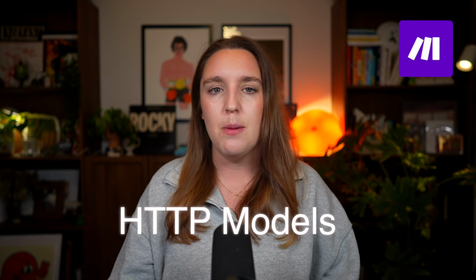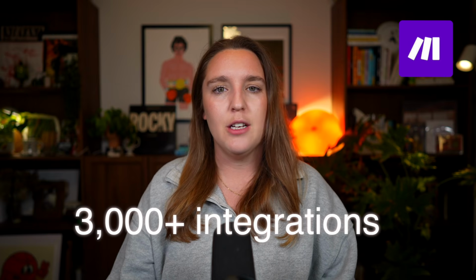Because Make is focused on webhooks and HTTP modules, if an app has an API, chances are it's available in Make as an integration. With their 3,000-plus integrations, Make is also great for connecting apps that don't normally talk to each other, such as if you need to pull data from one platform, transform it, and then push it into another platform in a completely different format.